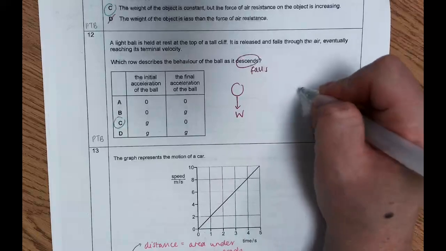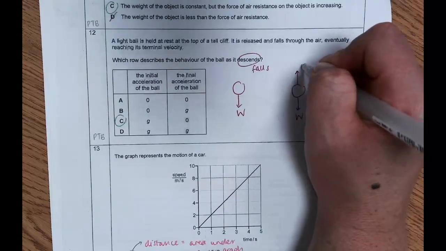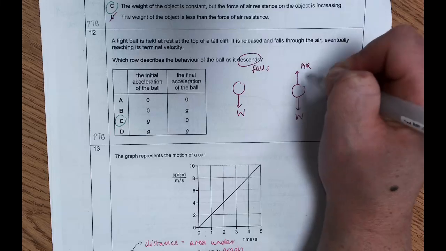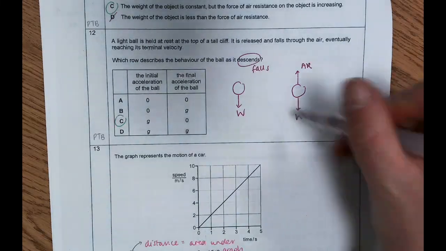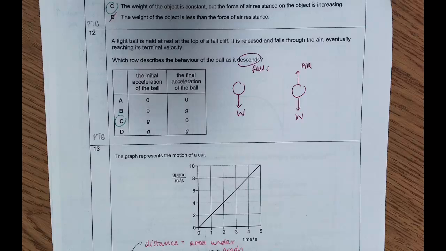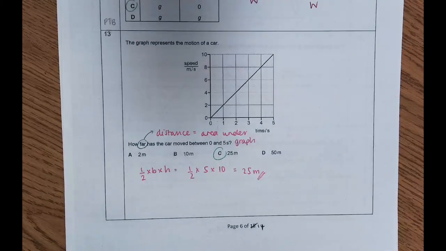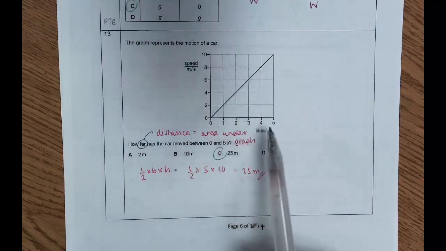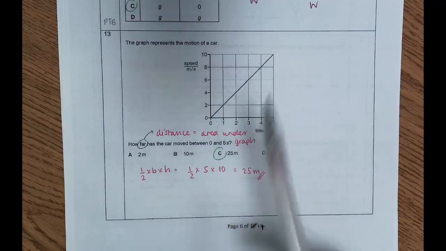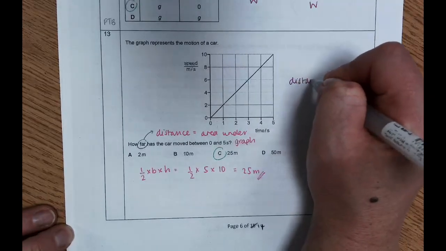So the only force that causes acceleration is gravity. When it reaches terminal velocity, we know that the weight down equals the air resistance up. The resultant force is 0, so the acceleration is 0. Again, we've got a how far. Far means distance. Distance is found by the area of a speed-time graph because distance is speed multiplied by time.